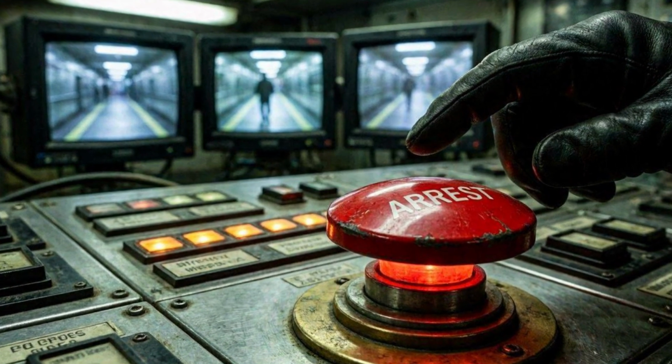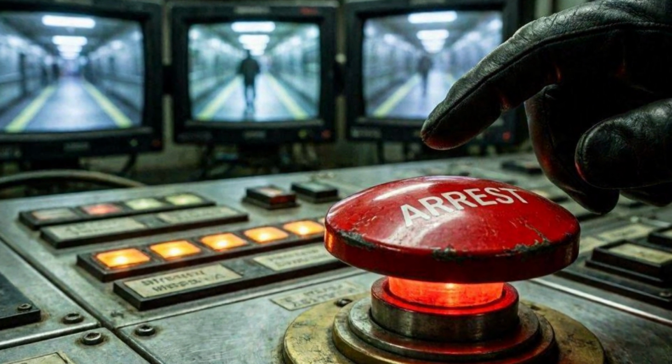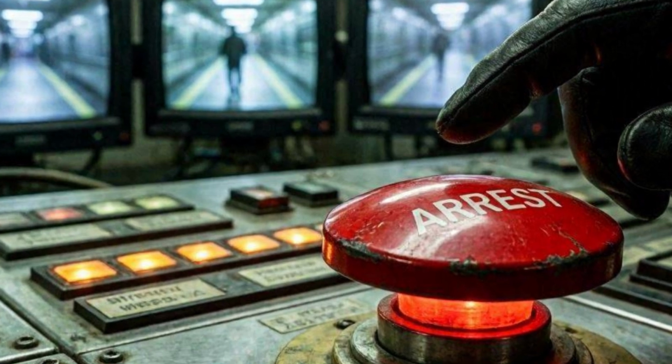But now let's get to the fun part. What actually happens when you arrest a criminal? Firstly, I added a red button, which is quite hard to miss, and I needed an arrest system. But there is a problem.